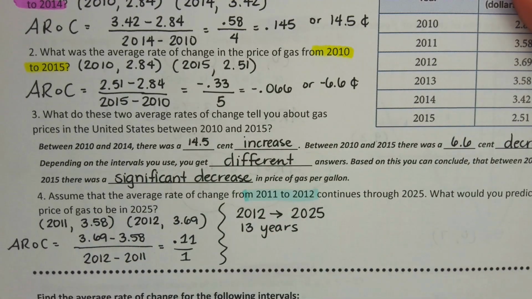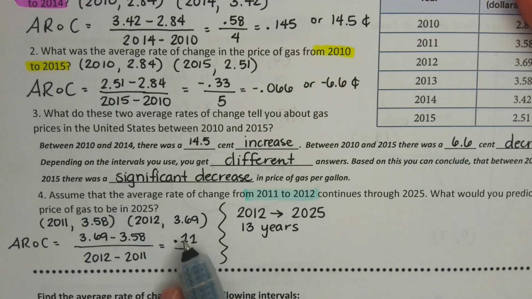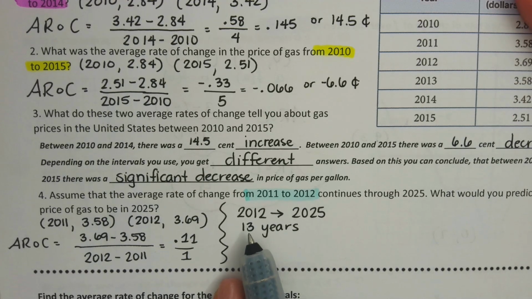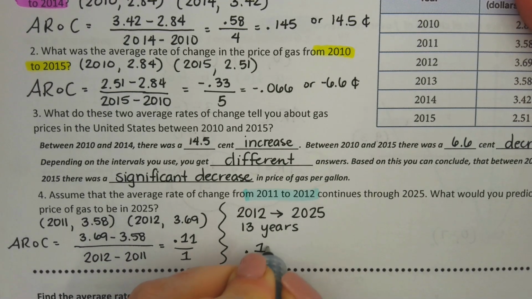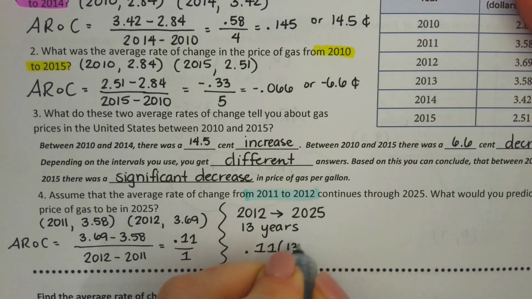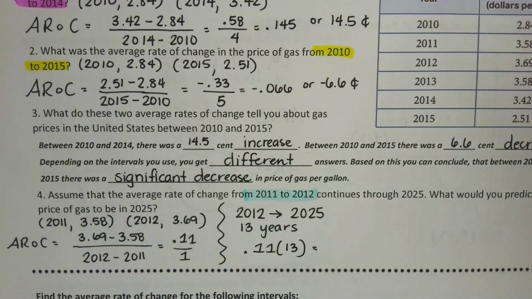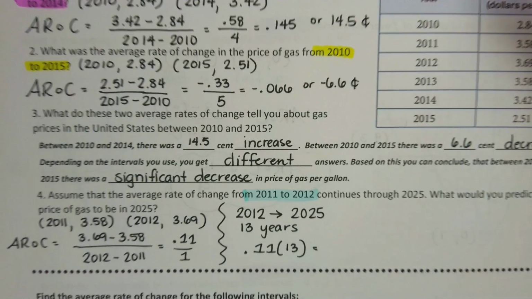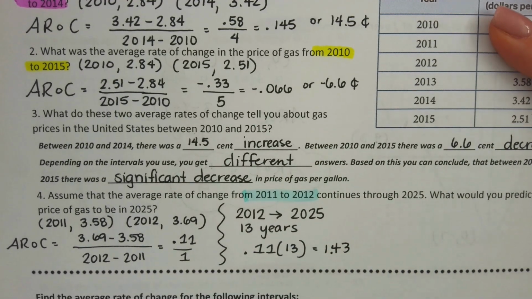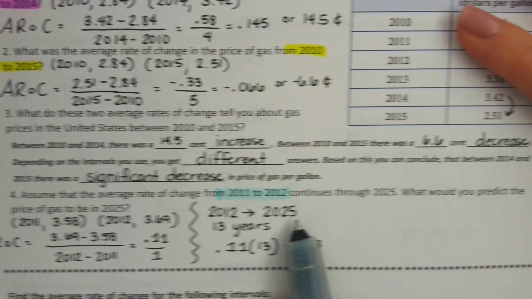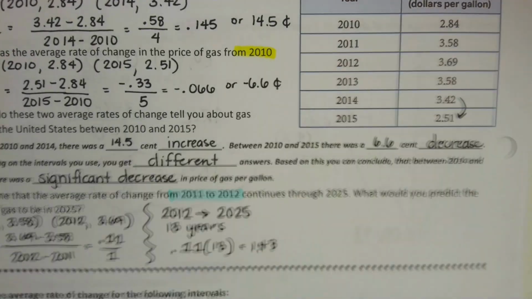So then what we need to think about is that it would change 11 cents per year for 13 years. So we would do 11 cents times 13 years. 11 cents times 13 years would be how much money? $1.43. Good job, guys. So that's going to be the monetary change between 2012 and 2025, excuse me.